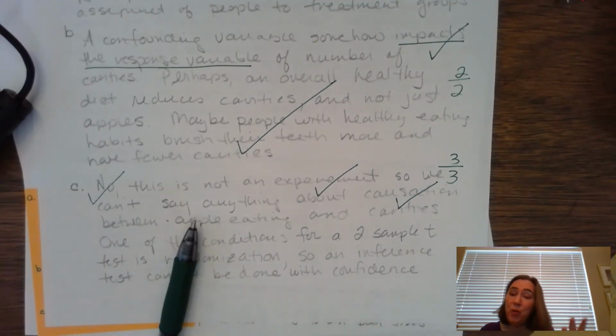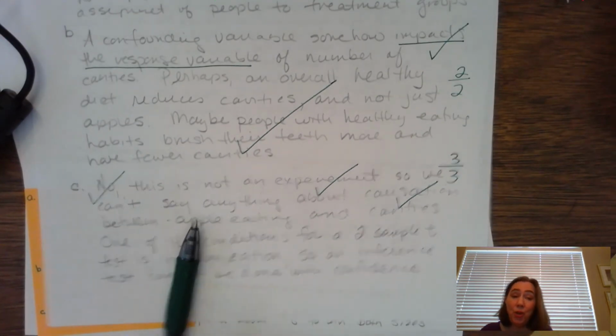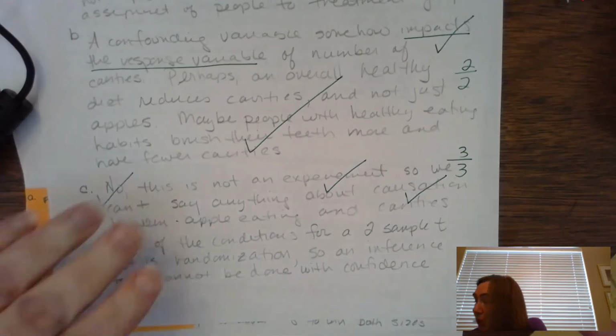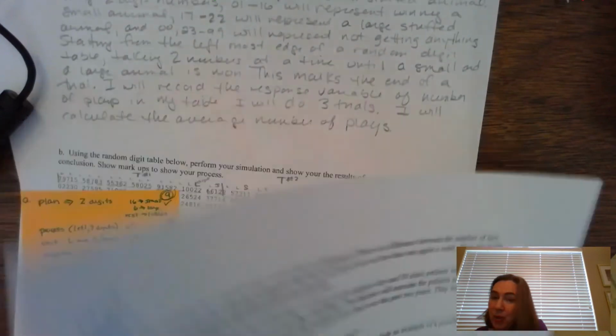You have 2 sets of cavity numbers, and you're checking to see if there is a difference. So it is a 2-sample t. Conditions wise, remember, randomization has to be true for both groups. In this case, there was no randomization, so you're really not allowed to do the test because your conditions weren't satisfied.